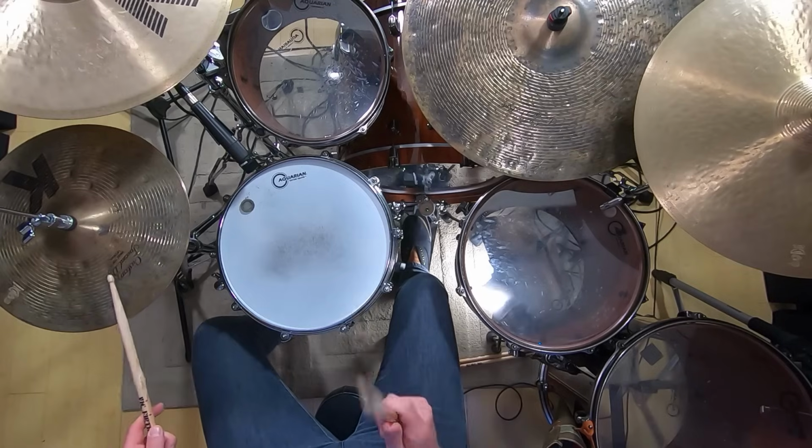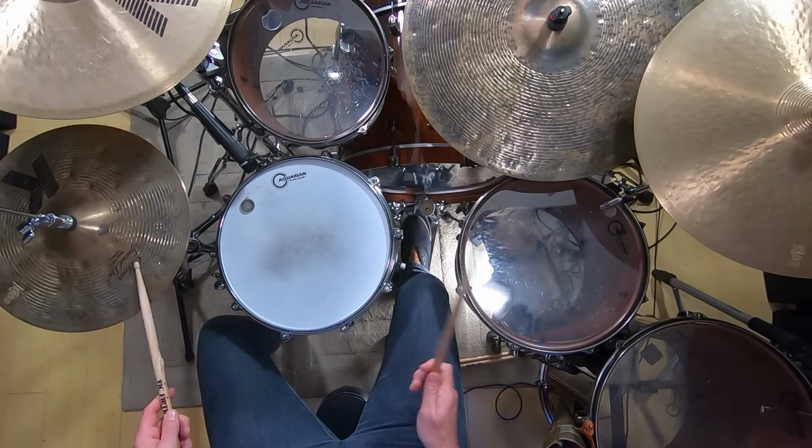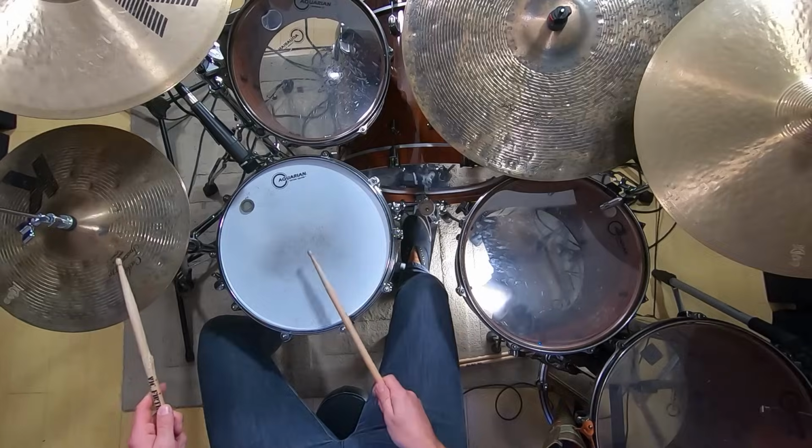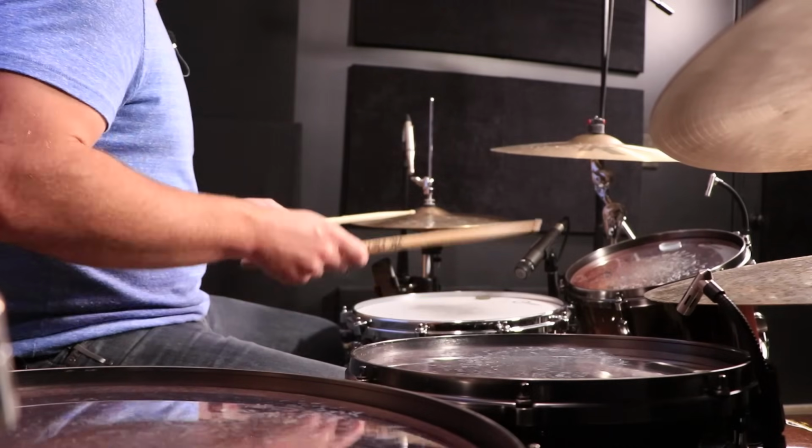So this is going to be on the floor tom, right, left, left, and then an accent on the snare drum. Beat 2 is going to go 2 ghosted here, 2 E and A. Put those together.